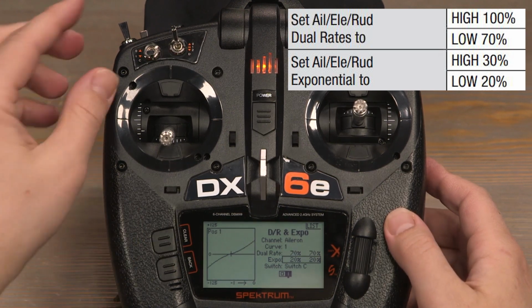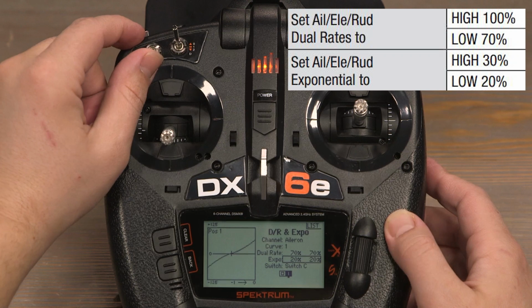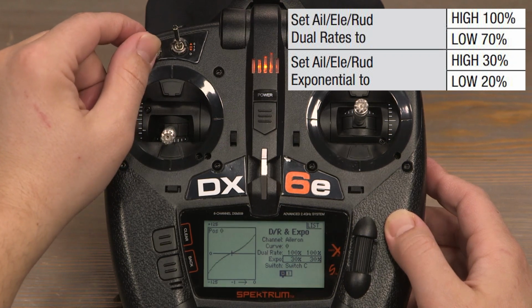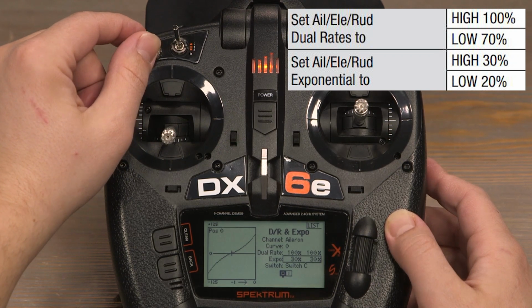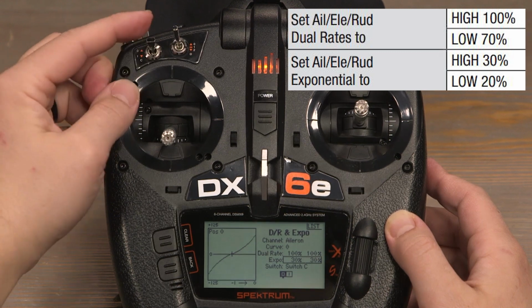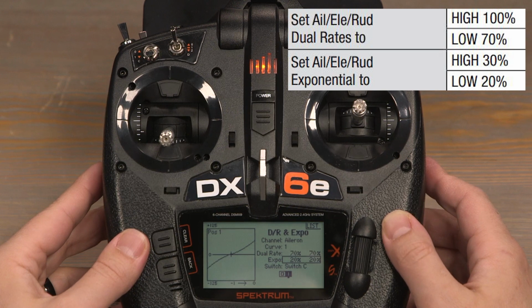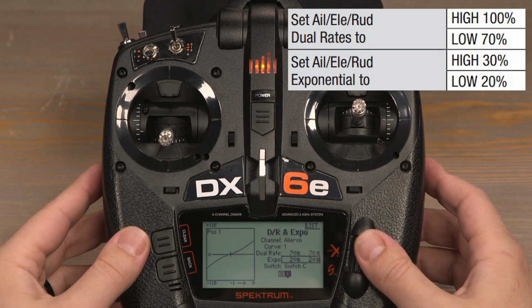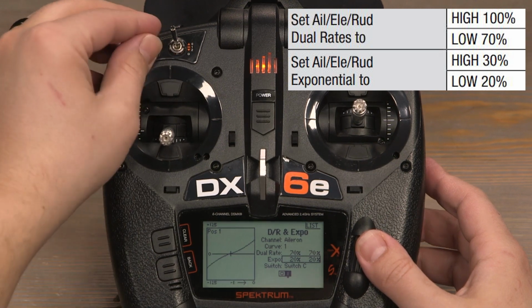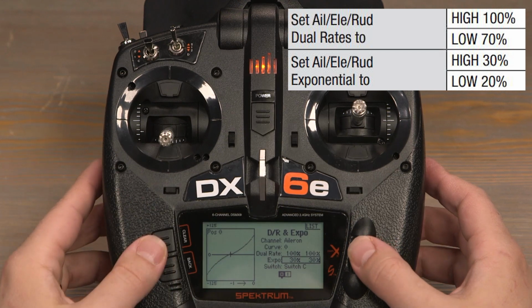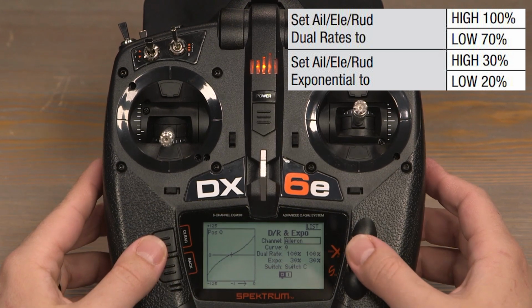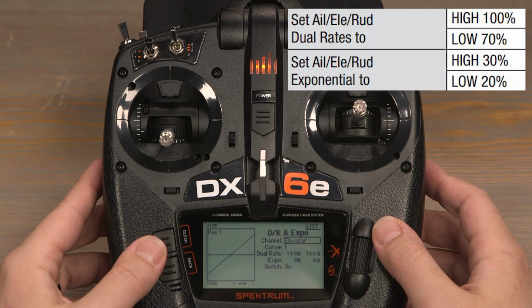And now we can see when we flip our switch back to the high rates, we get 100% dual rates and 30% expo. When we flip down to the 1 position, we've got 70% dual rates and 20% expo, just what the manual calls for. Now we'll scroll up to where it says channel aileron and we'll change to elevator. And we'll set up the exact same parameters for our elevator.